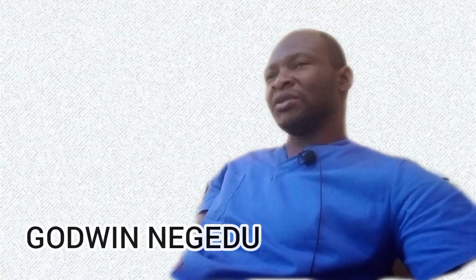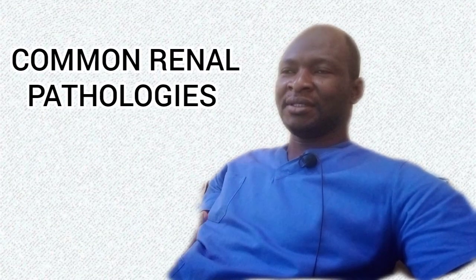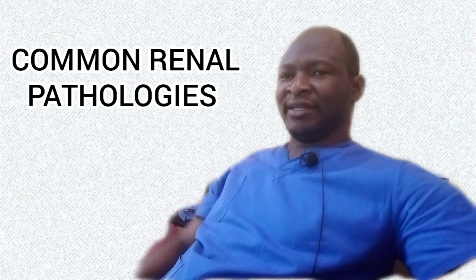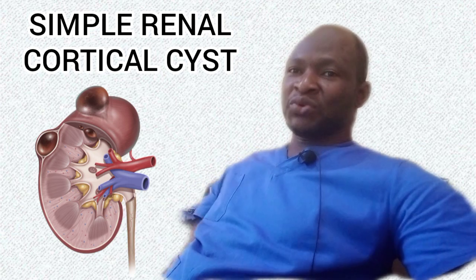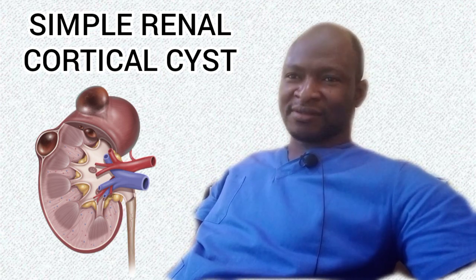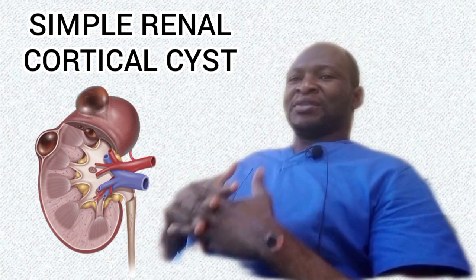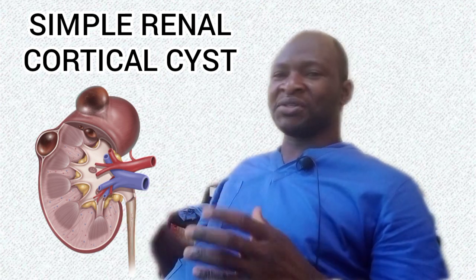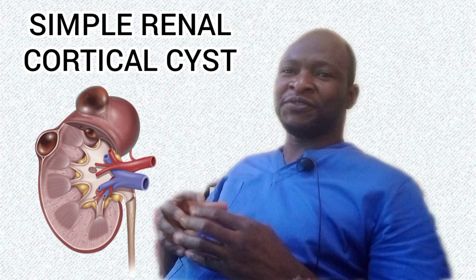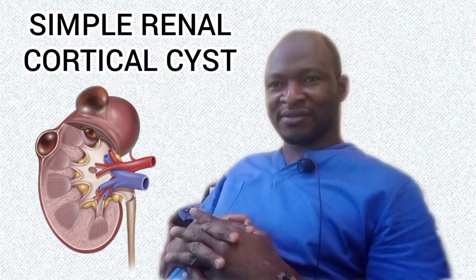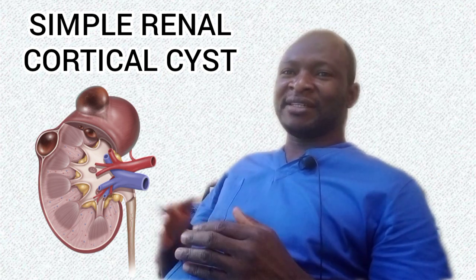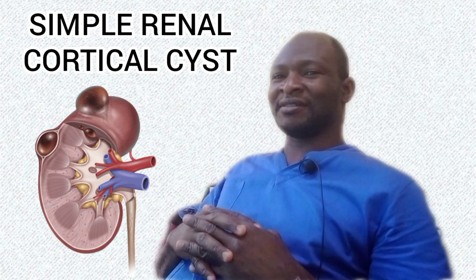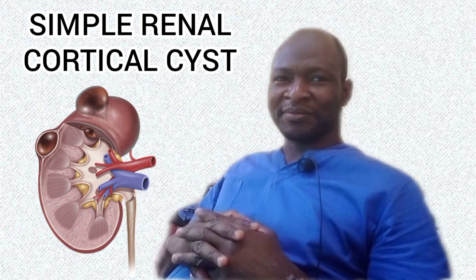So today, as we continue on our common renal pathology series on ultrasound, we'll continue this journey with simple renal cortical cysts. Simple renal cortical cysts are congenital true cysts that have serous epithelial lining and are fluid-filled benign cystic cortical masses. Commonly, they are seen after middle age. Half of adults older than 50 years have simple renal cysts.